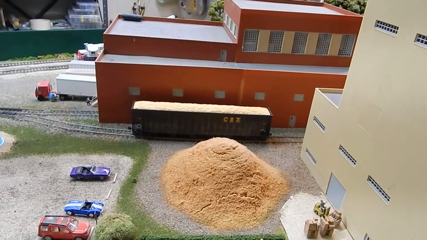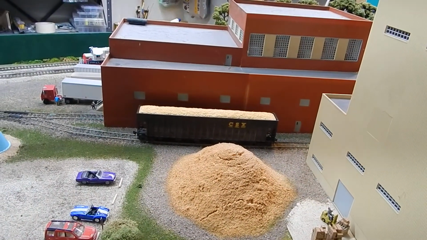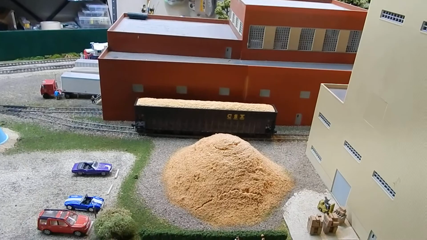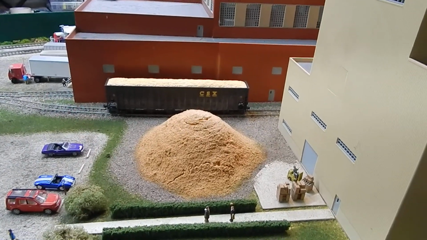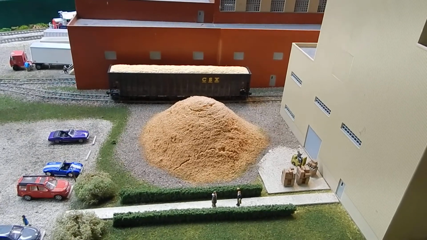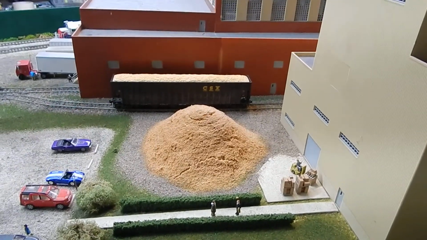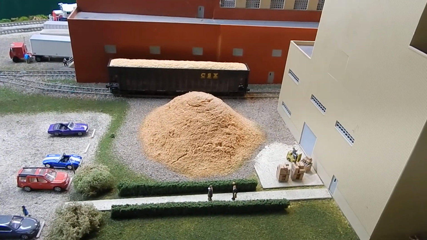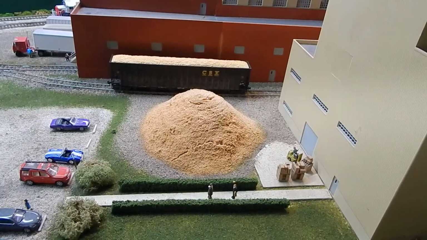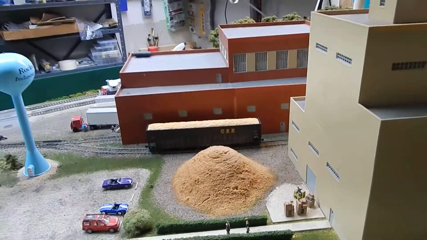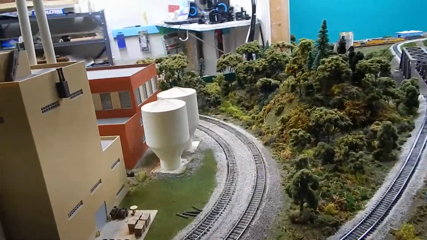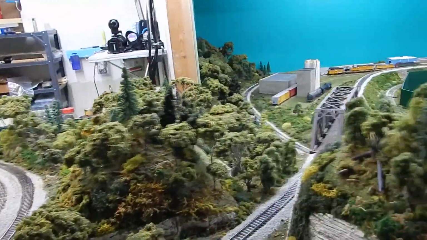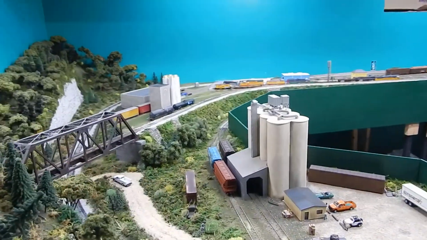which comes from the sawmill over there. That way they've got some fine sawdust that they can mill down and get it to the grade of sawdust they need, so they can put it all together and make some paper with it. So yeah, just trying to tie a lot of stuff together, and not everything that I have is tied together.